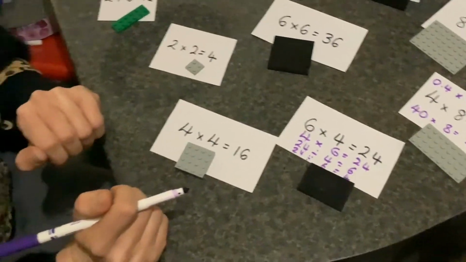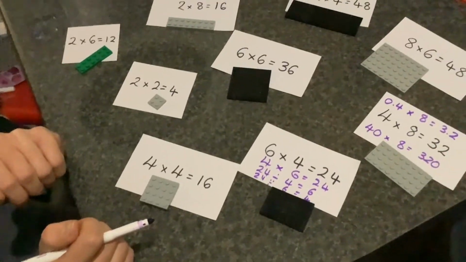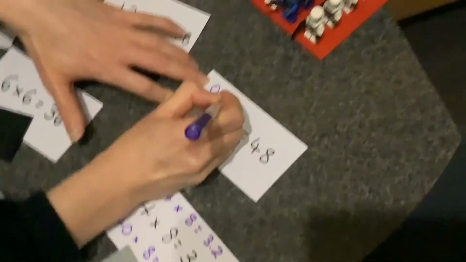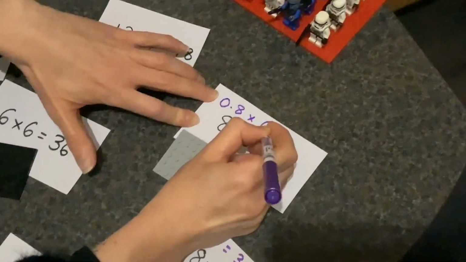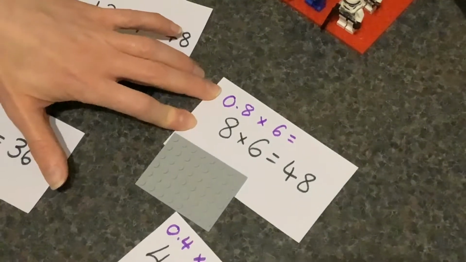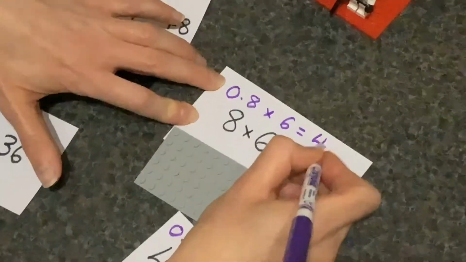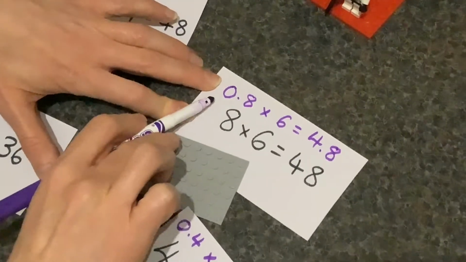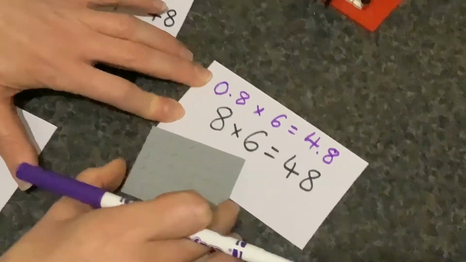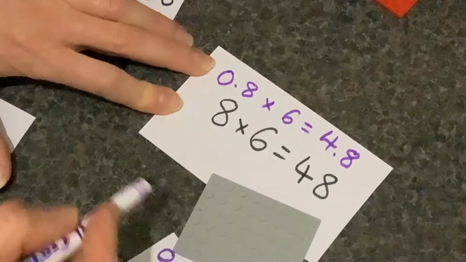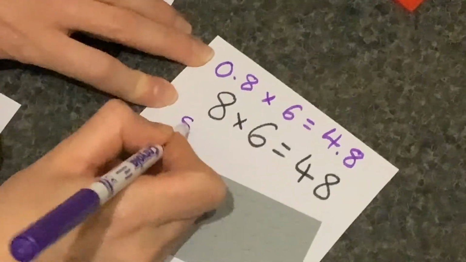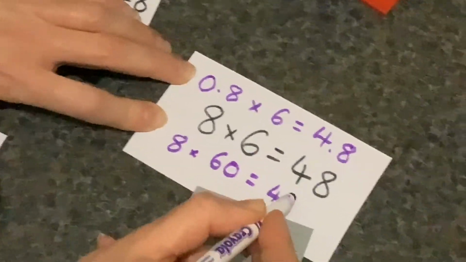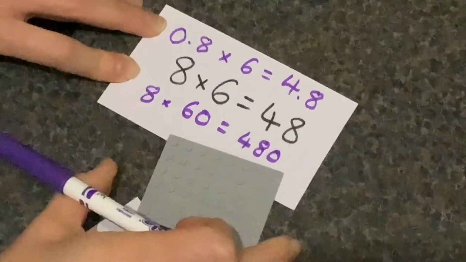What about some more of those mini and mega facts? What about if I go over here? What about if I said 0.8 times 6? I wonder if you can work out the answer. Well, I've gone 1 place smaller here, so I've got to go 1 place smaller here. I know that if 8 times 6 is 48, I know that 0.8 times 6. And I'm getting that from my Lego. 60 must be 480.